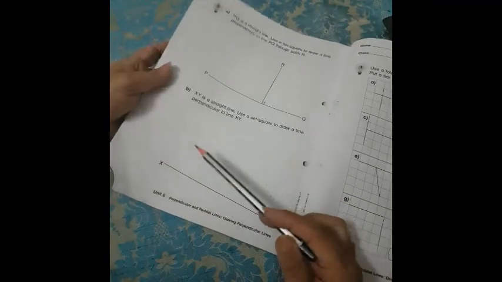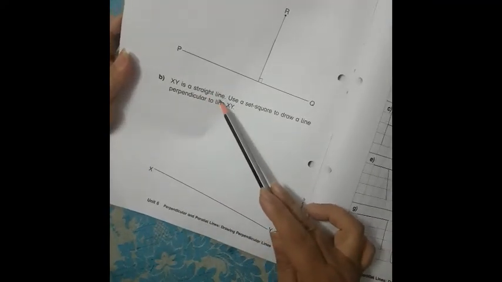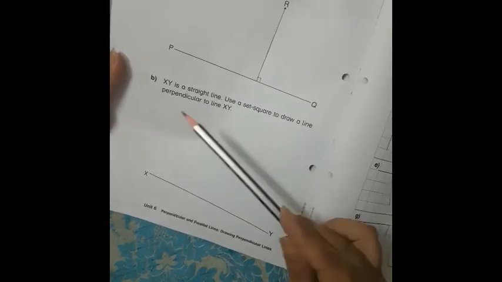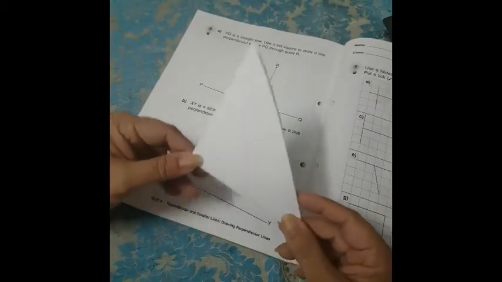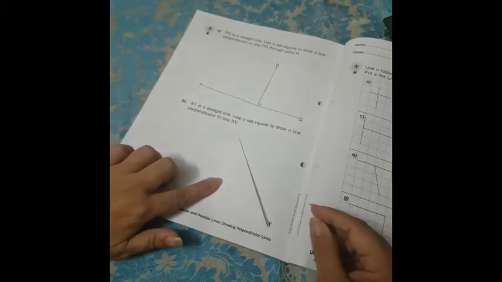Okay, all right. Now in the same way, we are going to draw XY is a straight line. Use a set square to draw a line perpendicular to line XY. Okay, so I'm now going to use my paper set square and not my other one. Again, place it correctly, not like this.